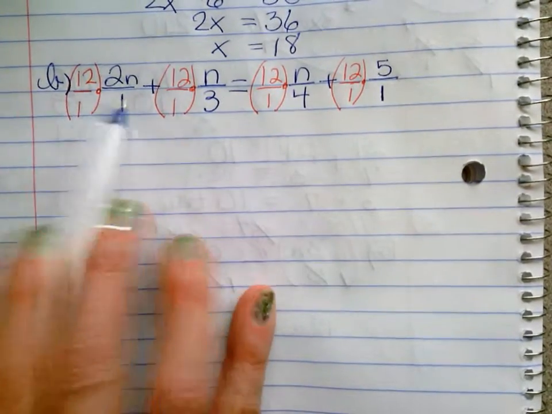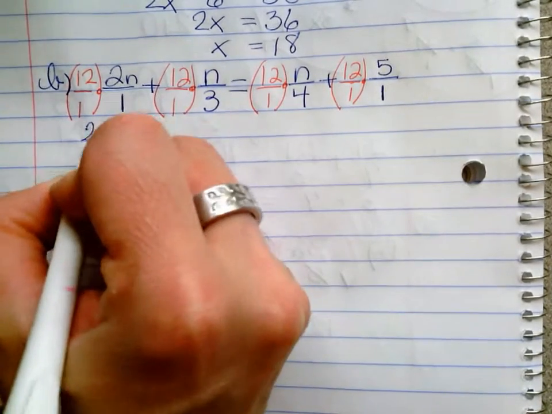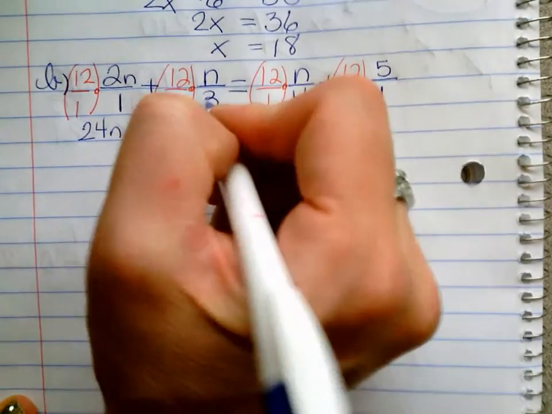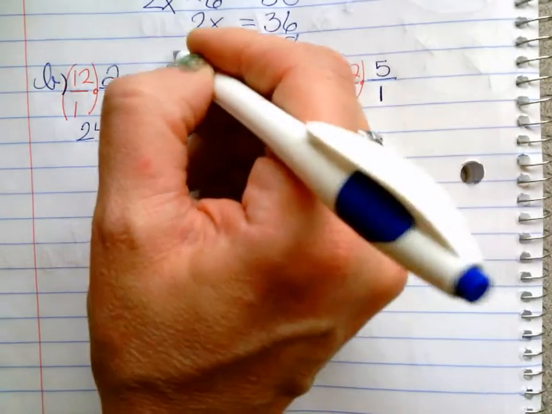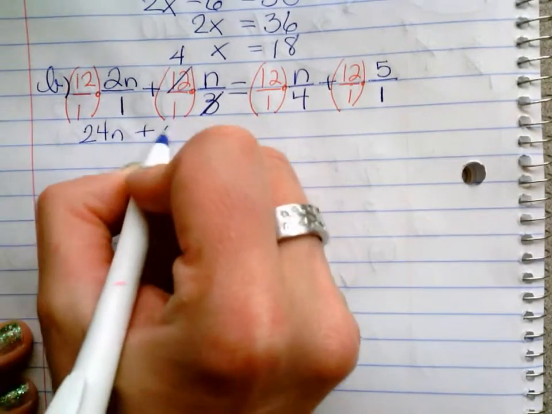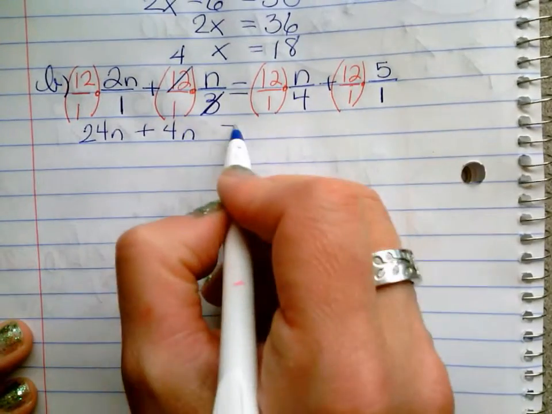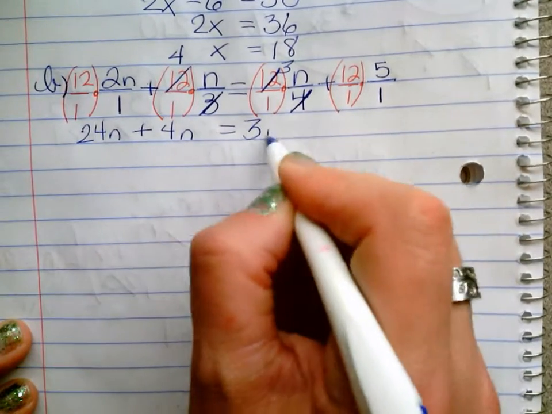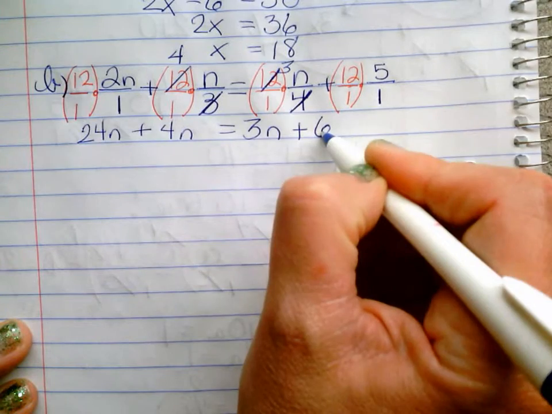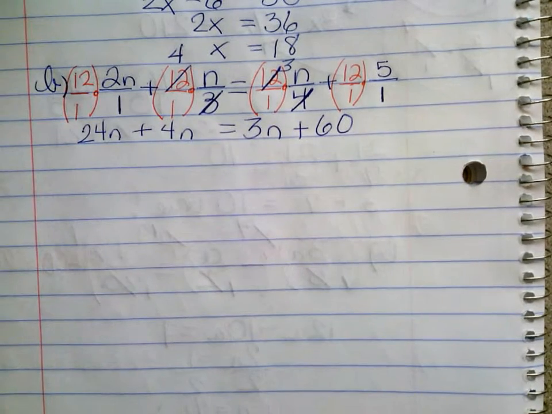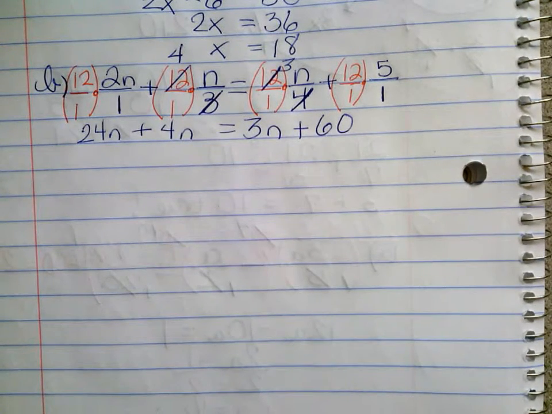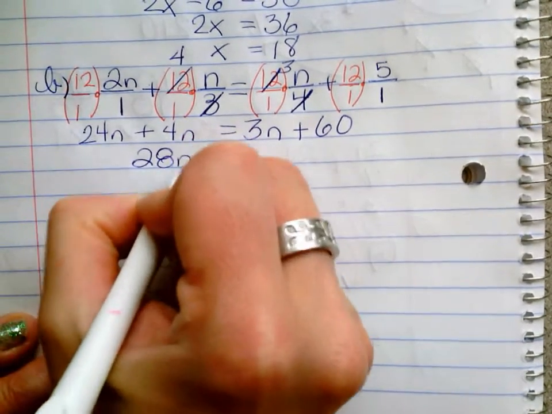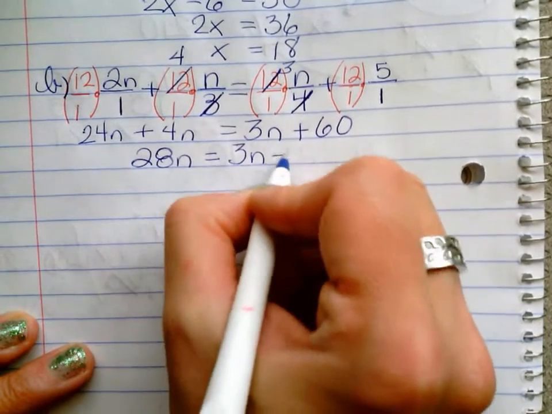In the first spot, nothing reduces, unfortunately. 24n it is. Positive. 12 and 3 reduces to 4, and we're just going to leave it 4n. Awesome. Then this reduces, 3n, nothing. Okay? From here, I think you guys can probably make it work, but I'm going to go ahead and throw it together for you. 28n equals 3n plus 60.